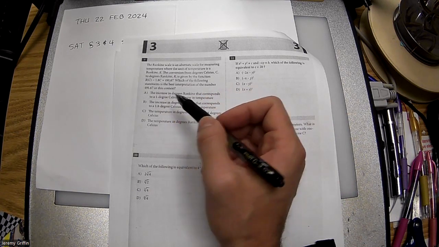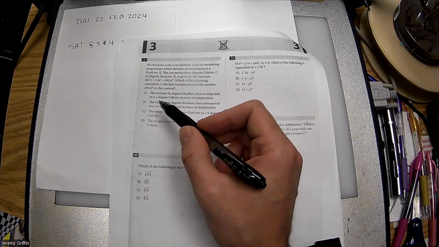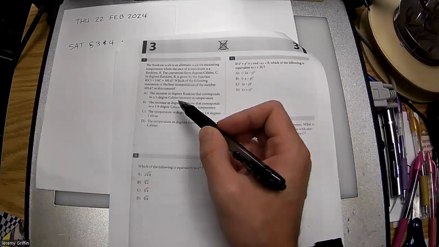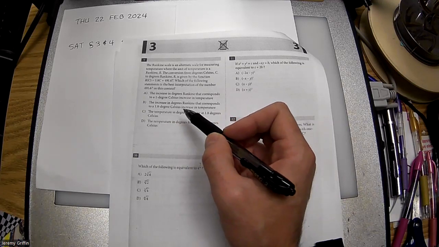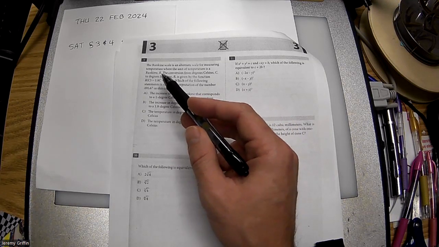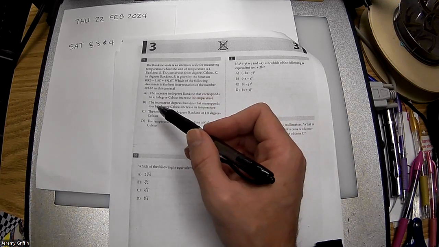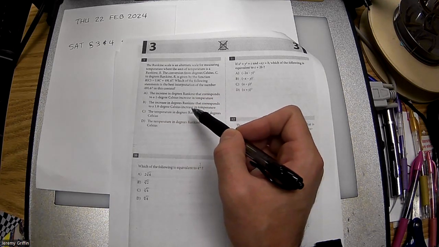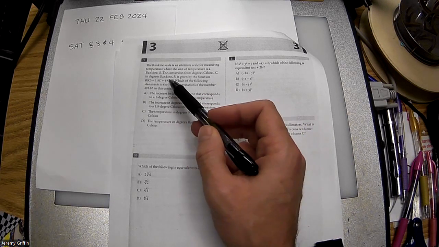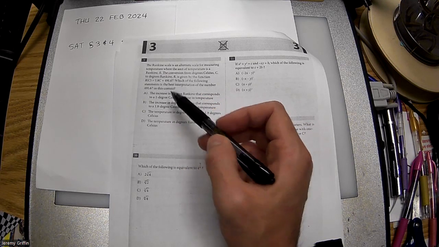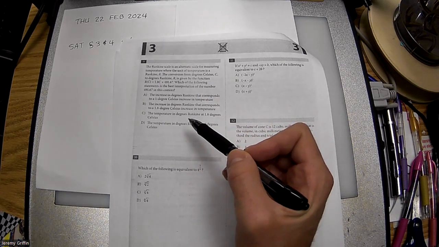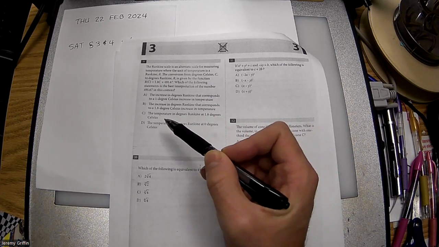Option B, the increase in Rankine that corresponds to a 1.8 degree Celsius increase in temperature. That is not anything. That is a junk answer. Option C, the temperature in degrees Rankine at 1.8 degrees Celsius. Because if you popped in 1.8 for that Celsius, now you're multiplying 1.8 times 1.8. Again, you plug in 1.8 degrees Celsius, you get almost 500. So that's junk too. Option D, the temperature in degrees Rankine at 0 degrees Celsius.